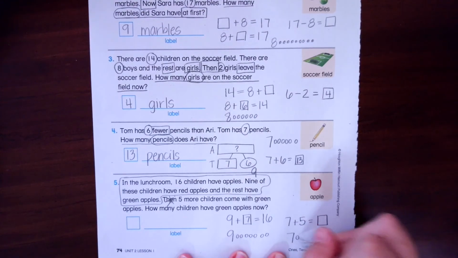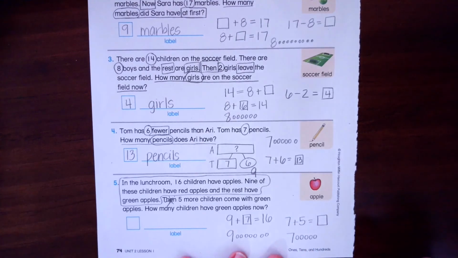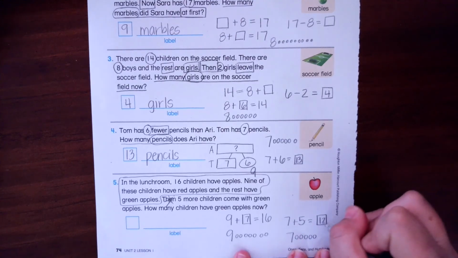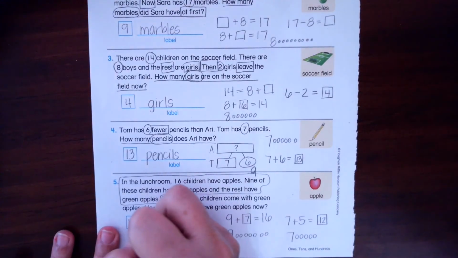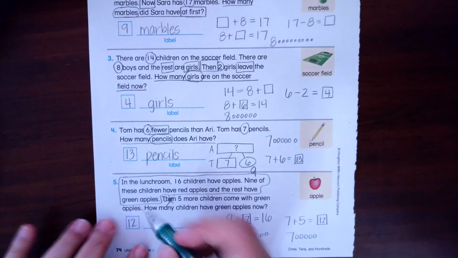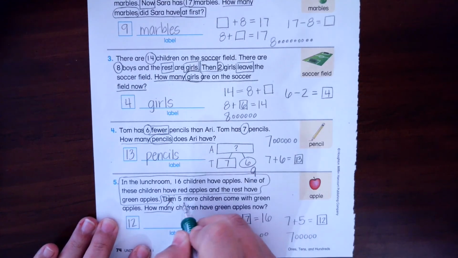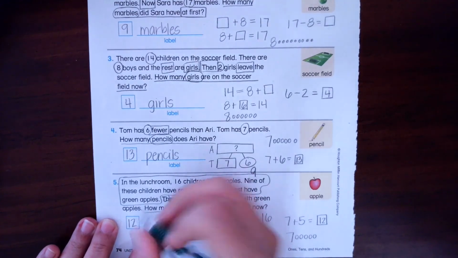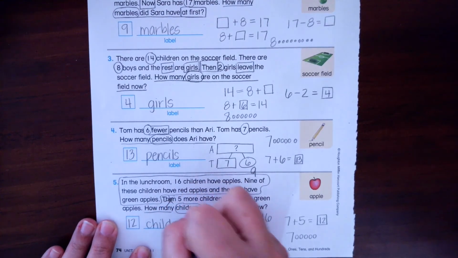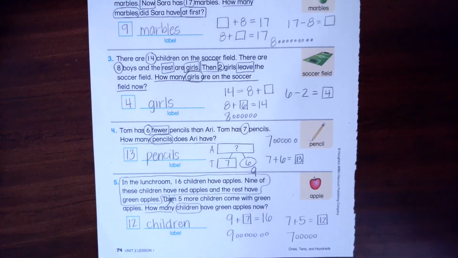If I have 7, I'm going to draw 5 circles. Maybe you already know the answer because you're getting so good at your math facts. And you get the answer of 12. Now, be careful of your label. You might think it's green apples, but it's not. What is our label? Children. So 12 children have green apples.